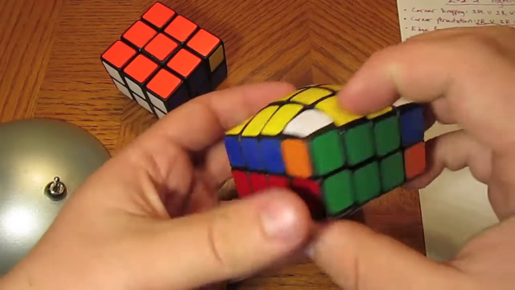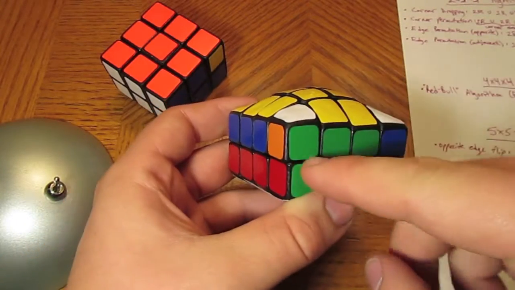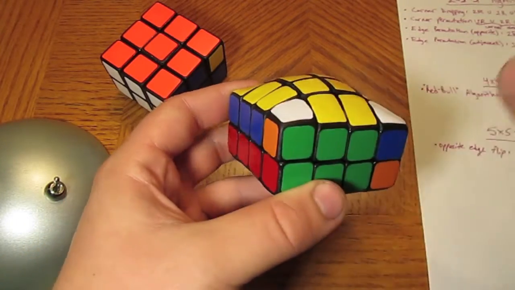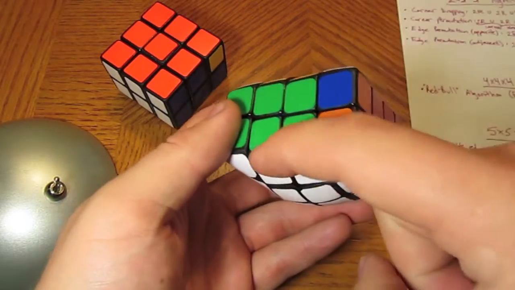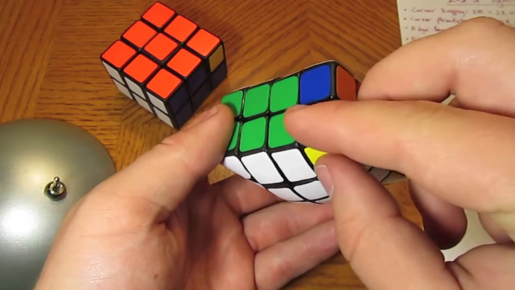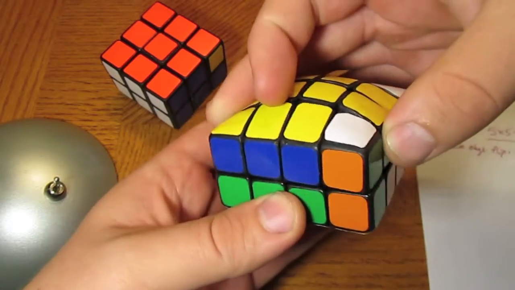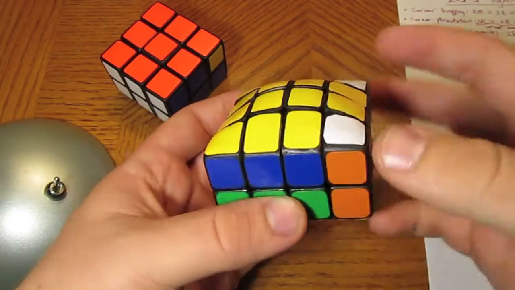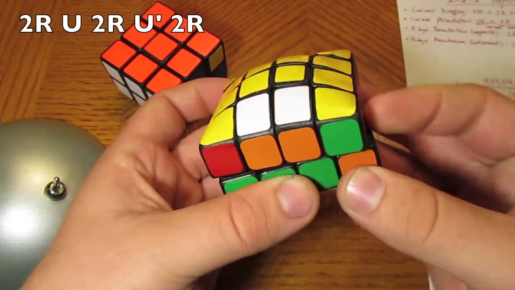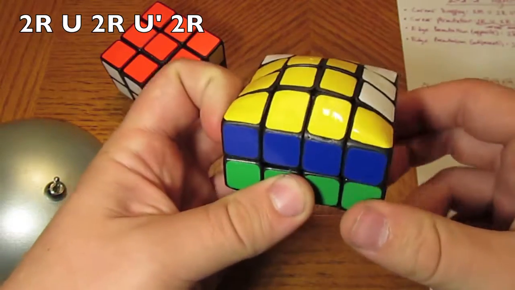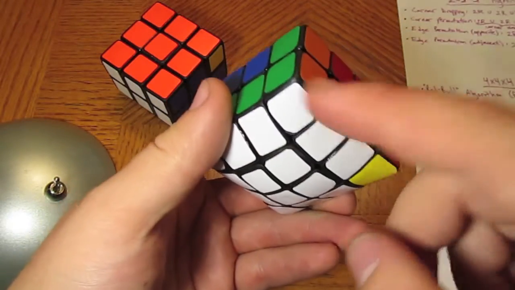Now we have two left. We'll pick either one, say this one. Green, orange, and white. So green, orange, white needs to go right here. So we put it over where it needs to go and drop the corner. It's 2R, U, 2R, U prime, 2R.